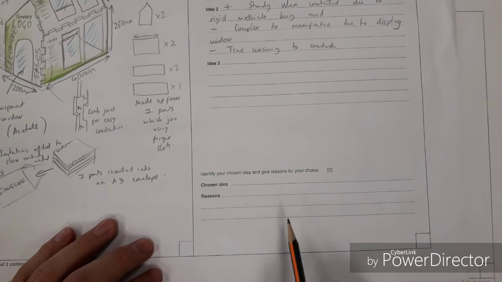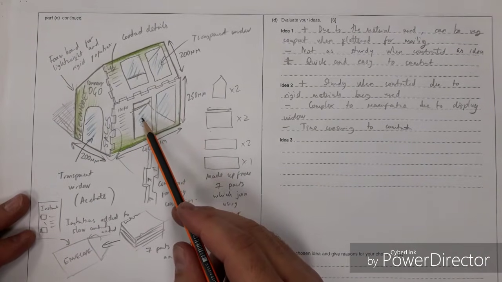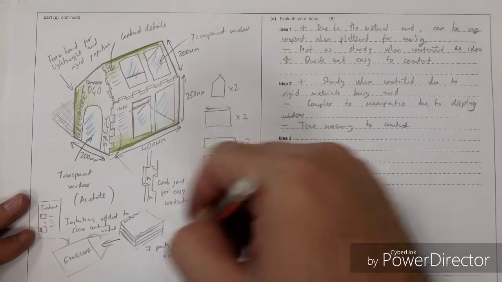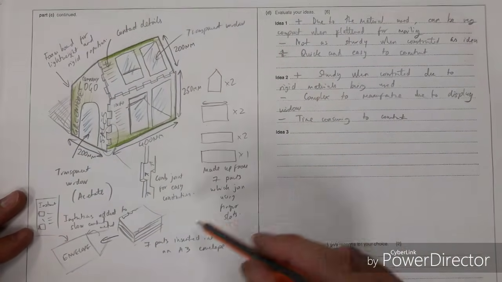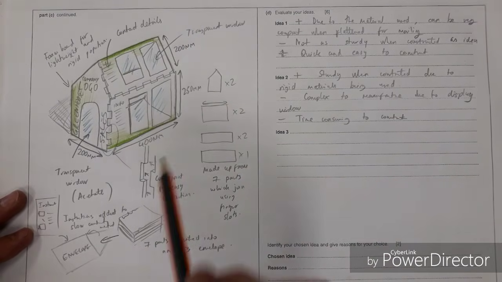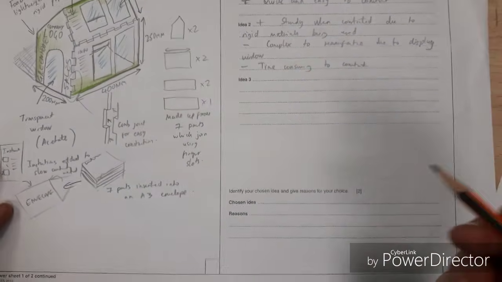Which idea are you going to choose to take forward? I'm certainly going to take this idea forward because there's a lot to explain in terms of construction, and construction is what's going to get you the marks in section E. So that's very important. Don't pick a complicated design, pick a simple design, but where there is potential to explain construction.